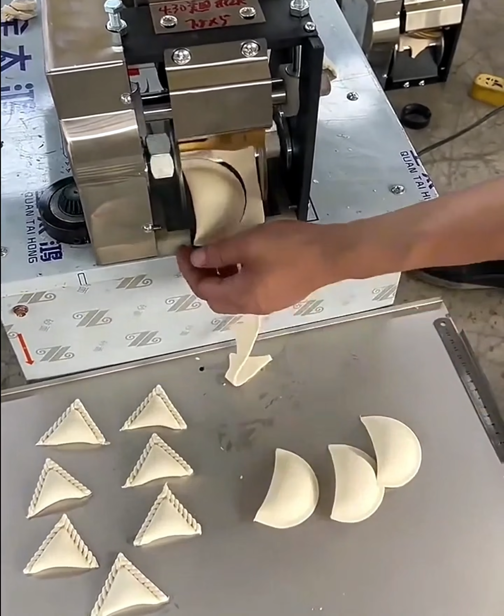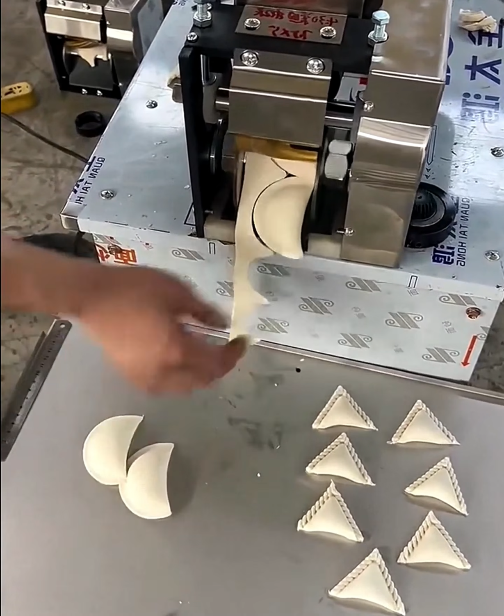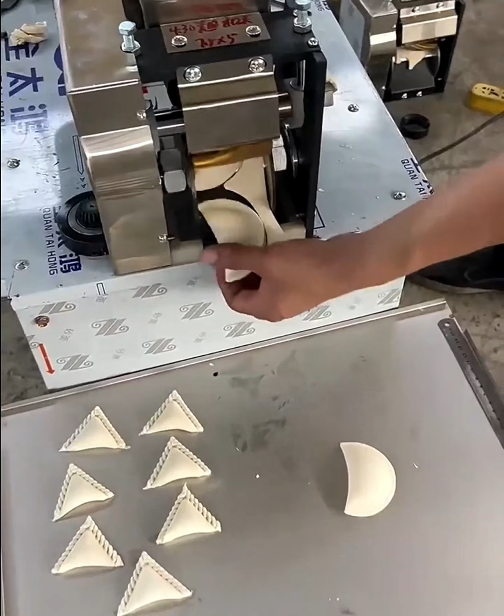How does the machine shape the dough so fast? It automatically presses and cuts the dough into perfect crescent shapes.